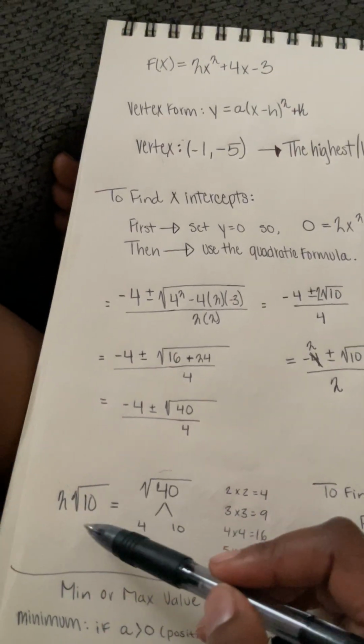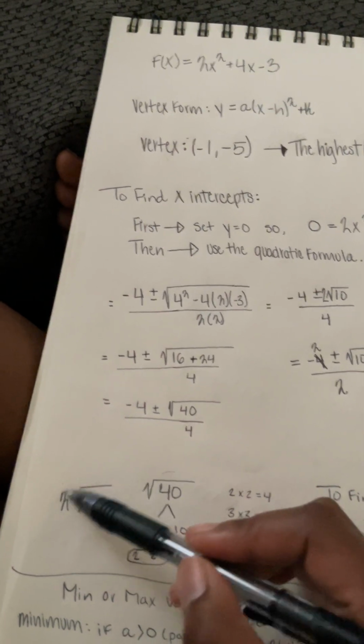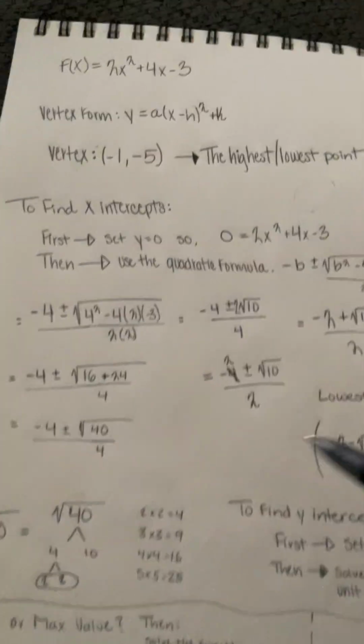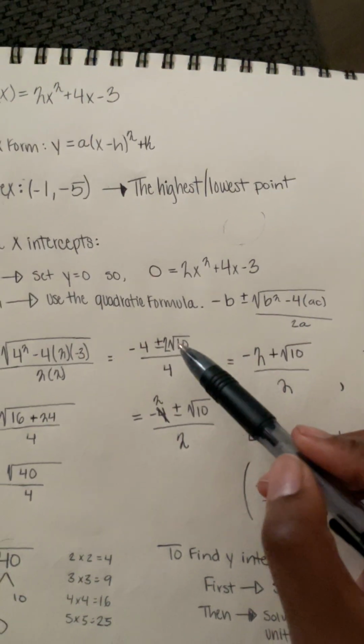And the 10 stays inside. How does this work? Well, we would say 2 squared gives me 4. 4 times 10 gives me 40, okay? So that's how we get this answer here.